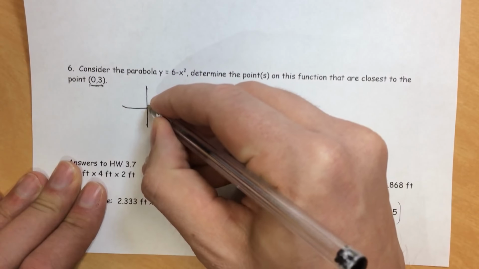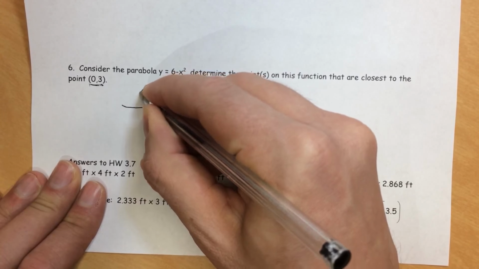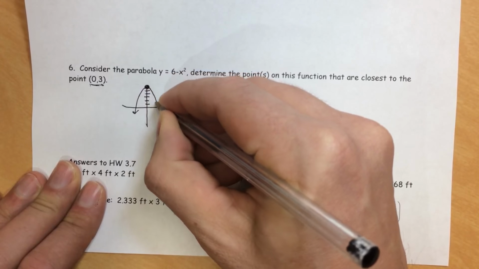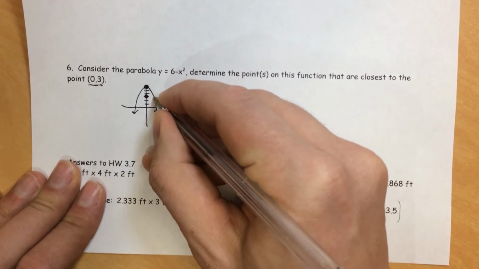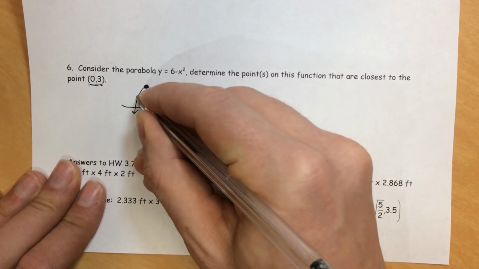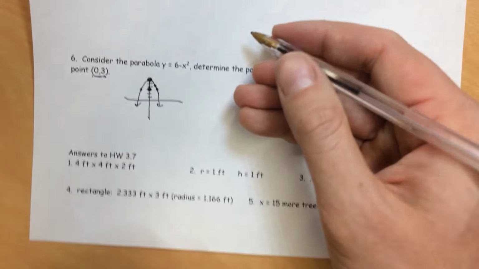There's a parabola 6 minus x squared. 6 minus x squared looks like this. And we want to find the point that is closest to 0, 3. Well, it looks like it could be here, but maybe it's like here. I don't know. It's hard to tell.